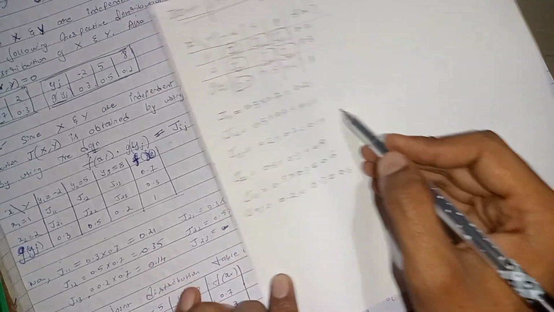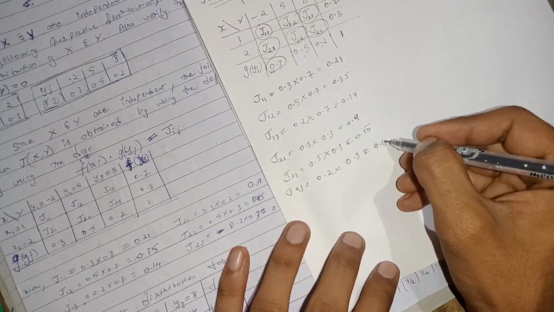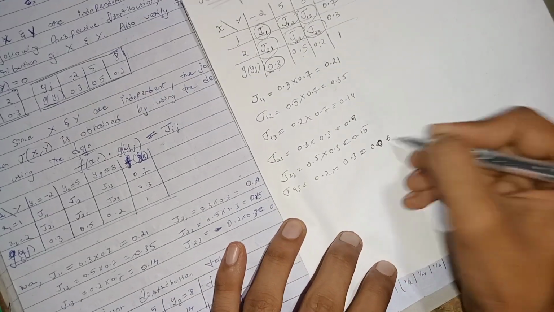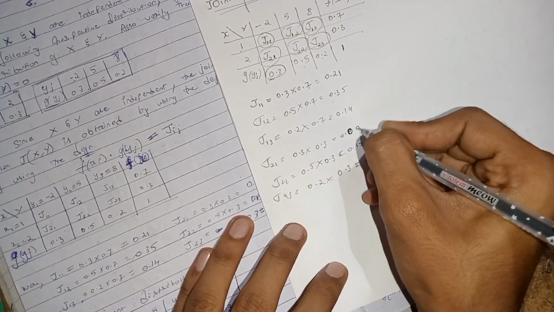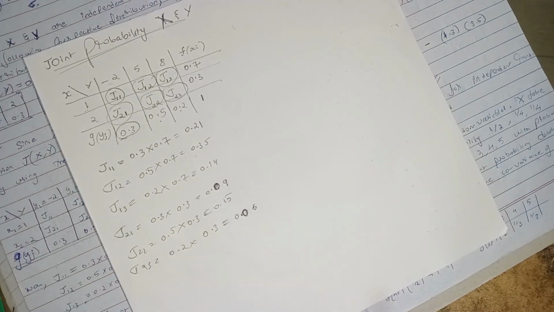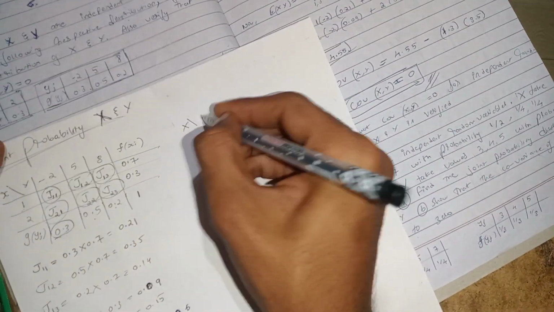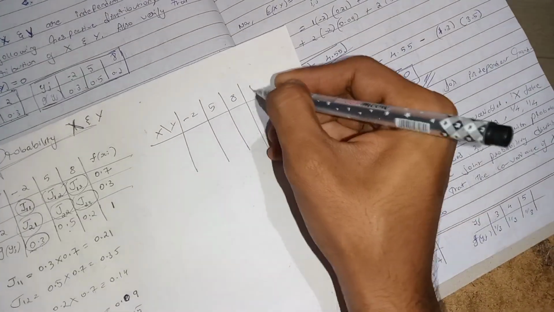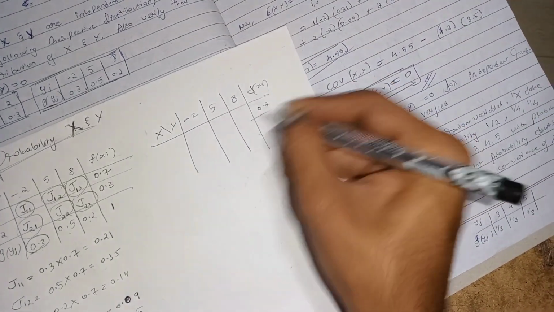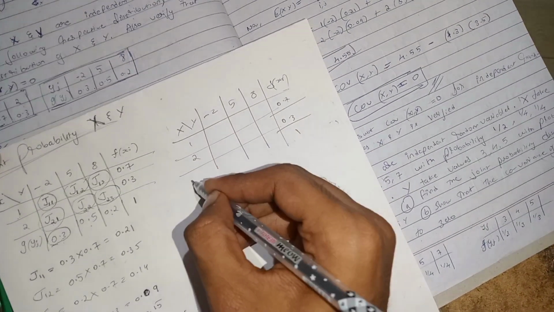Okay, so now we have got the values. Now again we shall construct the same box and substitute these values: x, y, with y values -2, 5, 8, f of xi 0.7, 0.3, and g of yj.